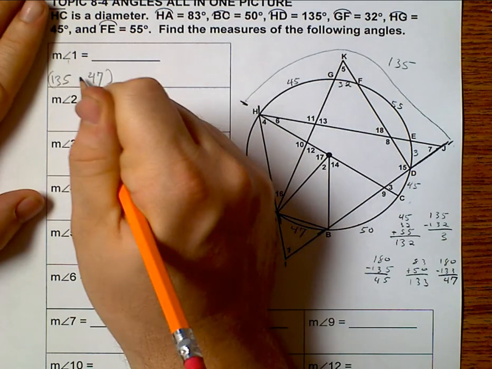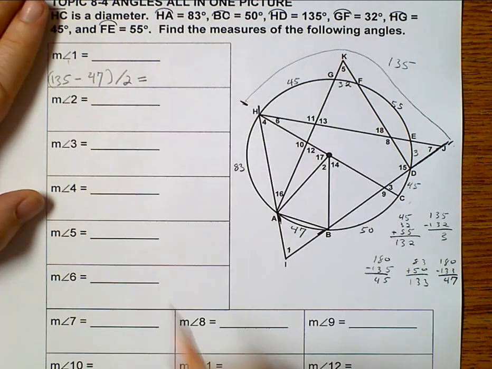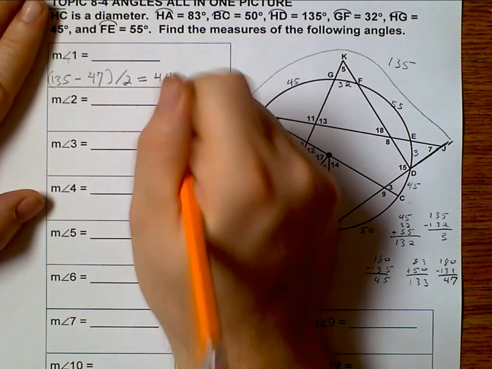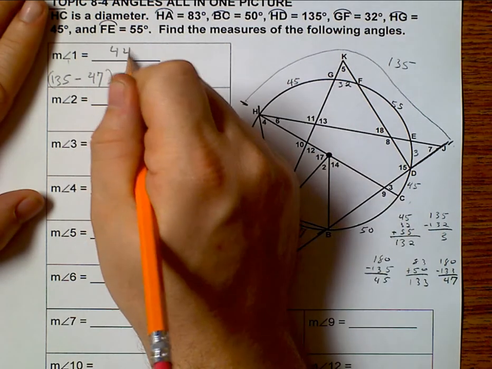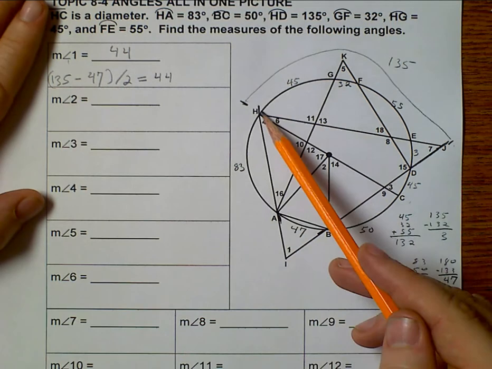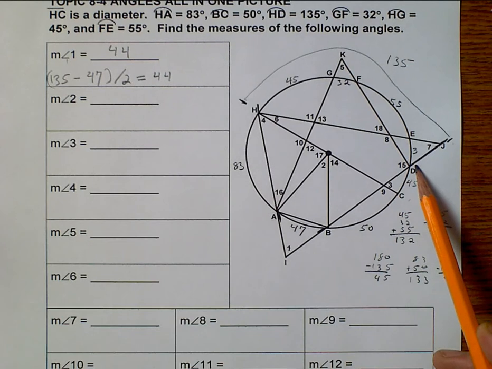Well, we need to subtract these and divide by 2. When we do that, we will get 44. Again, that was this arc combined and this arc. Subtract them, divide by 2 because we have an exterior angle.